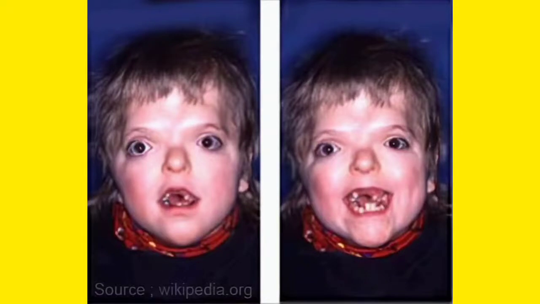This is another picture of Apert syndrome patient. You can see the head is tall and pointed, and if you see the nose, it is blunt, and also you can see the slanting, downward slanting eyes. And there is also defect, but this patient is not having the cleft palate, but you can understand all these features are indicating that this patient is having Apert syndrome.